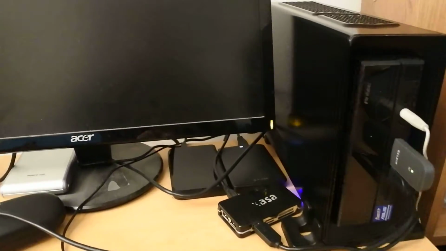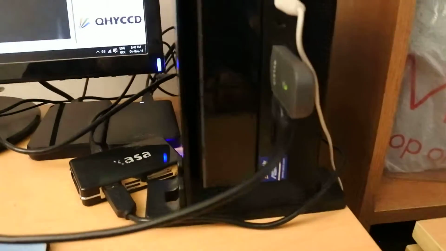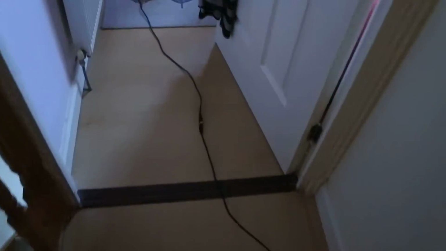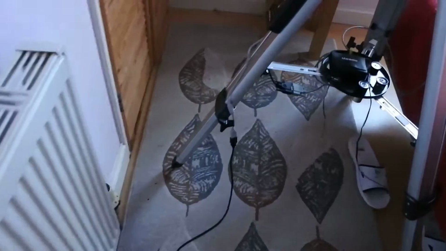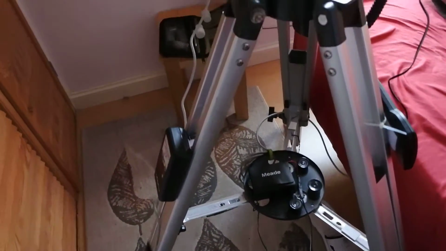The screen's just gone into screen saver mode at the moment, so I'll just put that back and it should come back up. Right, so it's just a USB connection which goes along this cable. Now this is the only connection I've got between the telescope and the PC, which goes back up to, kick that break. Now here we have the telescope here.